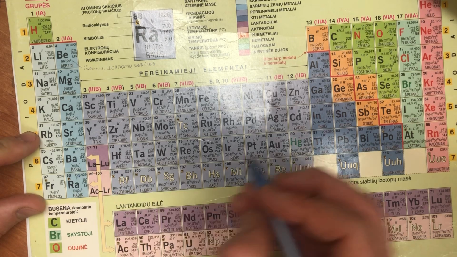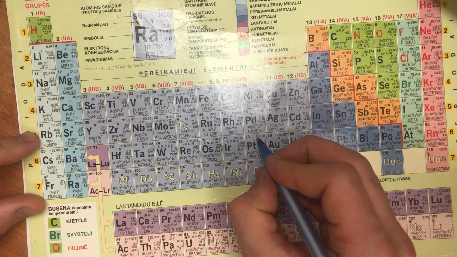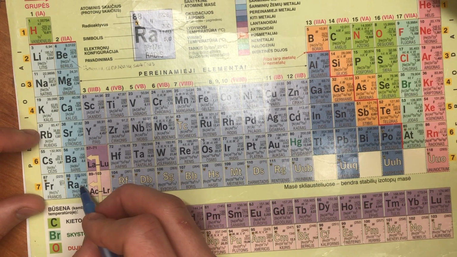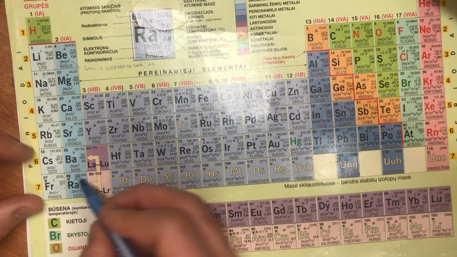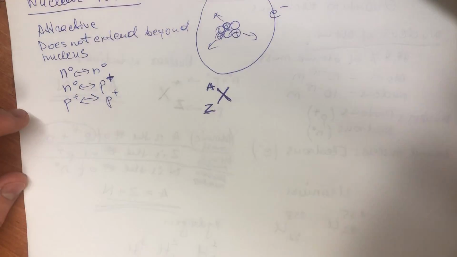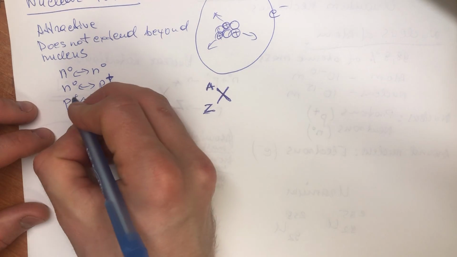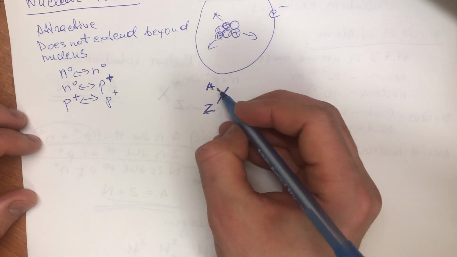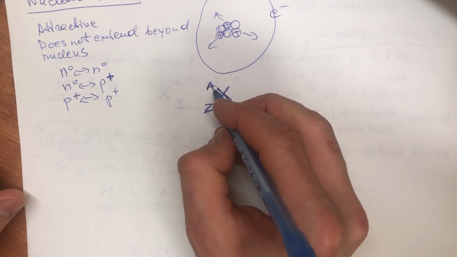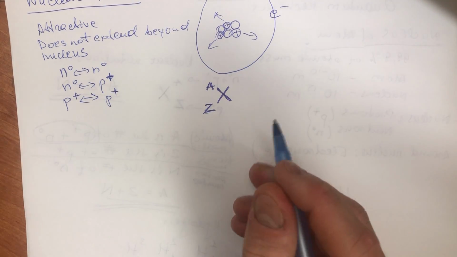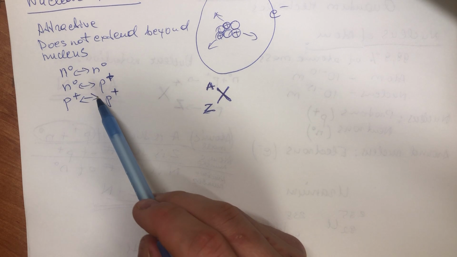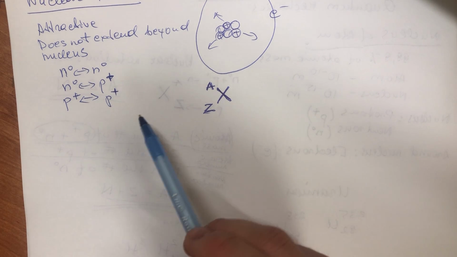In platinum it was 195 protons and neutrons. In radium it is 226 protons and neutrons, and you can see that when the mass of a chemical element increases, the number of protons increases, but the number of neutrons increases drastically.